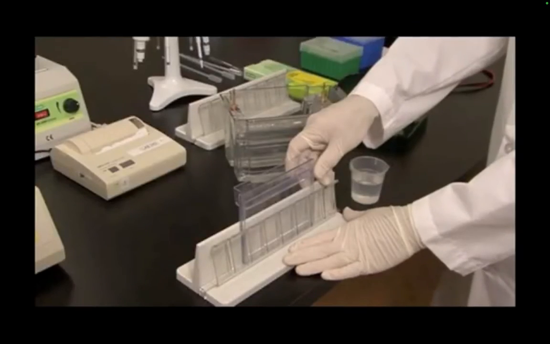Small air bubbles are not an issue. Again, if you look at the top of this gel, it says 8 to 16% gradient, and you should not have any problems for your second dimension Tris-HCl gradient gel. Now the gradient agarose gel is solidified, and it's ready to run the acrylamide gel.